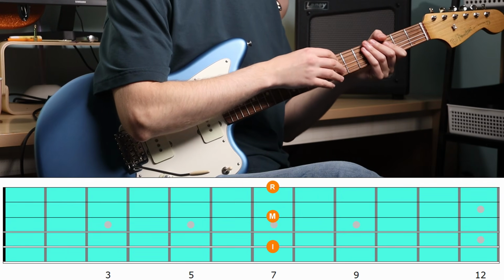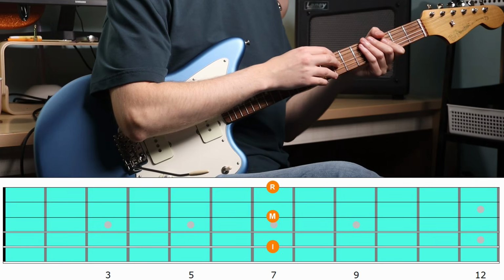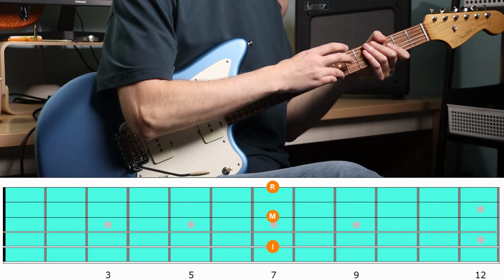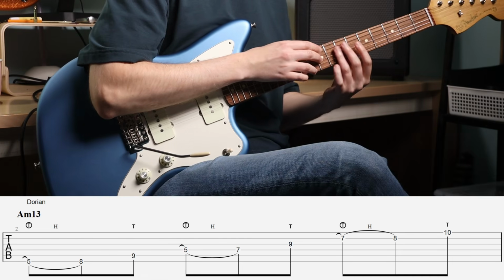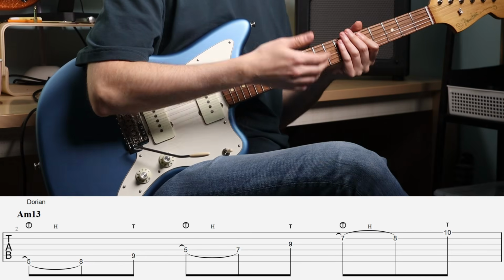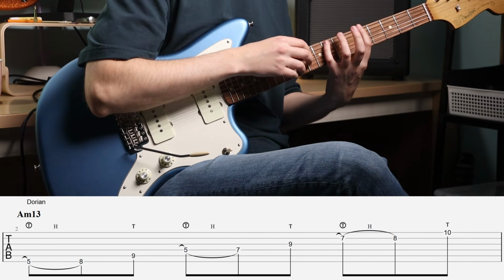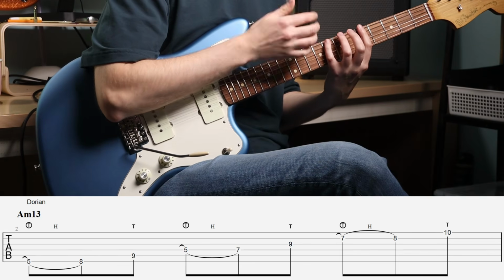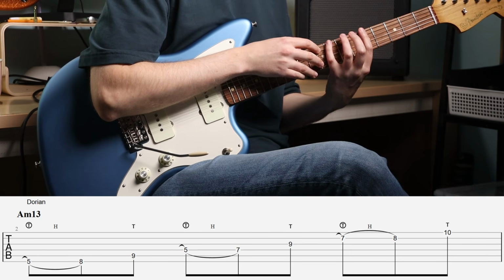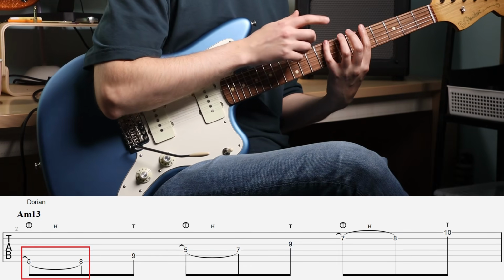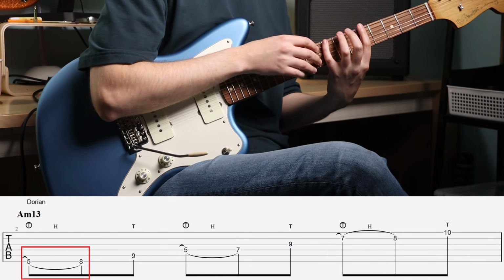For every single string, your index finger will take care of the first one, your middle finger will take care of the second one, and your ring finger will take care of that last one. Even though we've moved to our next shape, we're still covering those same strings using this tapping hand. And here we're just going to think about the fingering. This is the only one that's slightly different. You're going to use your ring finger here, your little finger here, because we're jumping a higher number of frets.